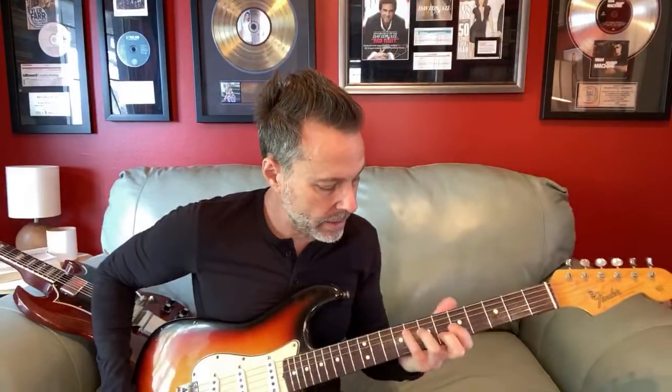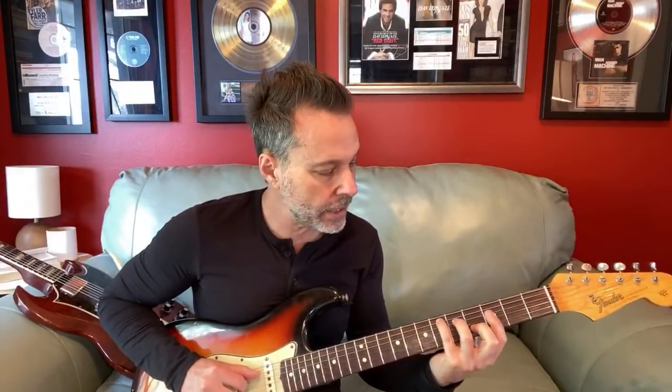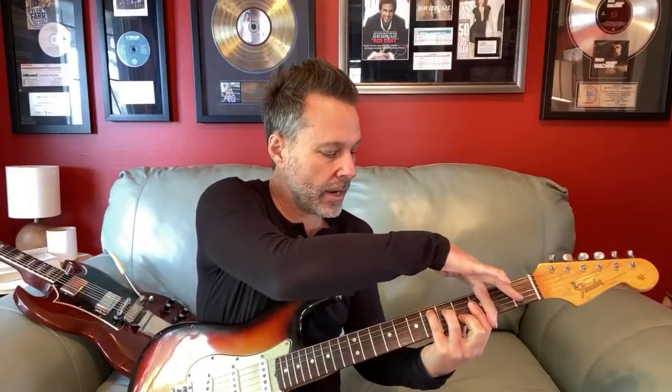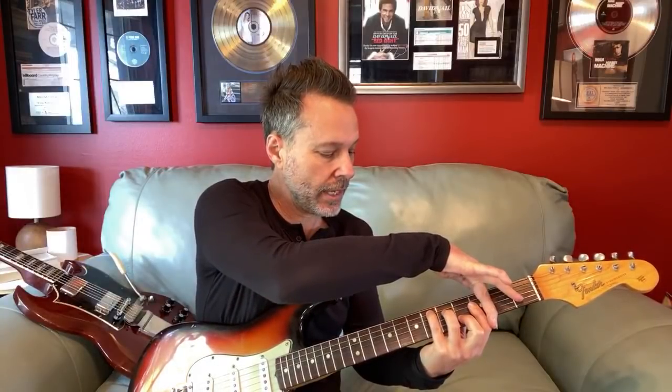So there's all sorts of things that you can do. If it were in the key of E flat, then you could play it down here with the capo right here, and then when it goes to the key of E, you slide everything up like that. So there's many different things that you could do.